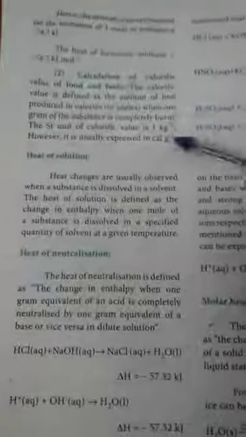Understand this? Okay, now take page number 224, question number 35. Define the calorific value of food. What is the unit of calorific value? Page number 206. Note this paragraph fully. Calorific value is defined as the amount of heat produced in calories when 1 gram of the substance is completely burnt. SI unit joule per kilogram, and usually this one is expressed in calories per gram.